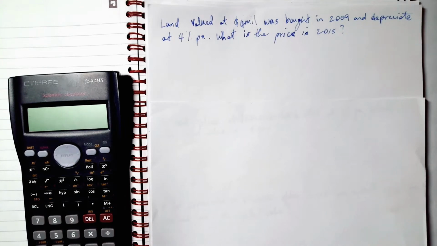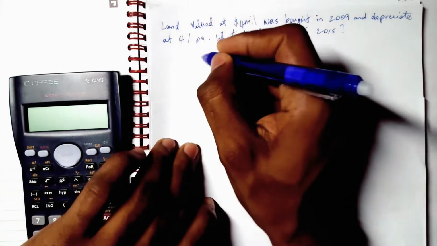Alright, so now we move to the topic of depreciation, which is literally the converse of appreciation. Here's our first question. Land valued at 4 million was bought in 2009 and depreciates at 4% per annum. What is the price in 2015? The setup is literally like appreciation. However, this is the formula.